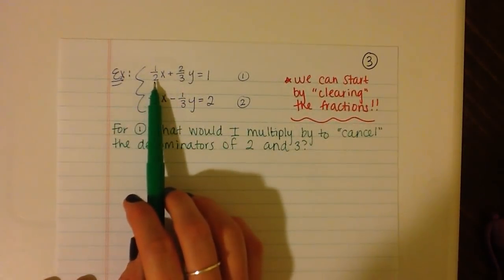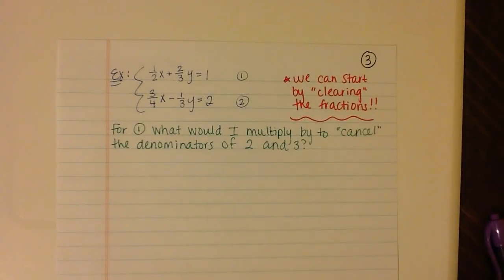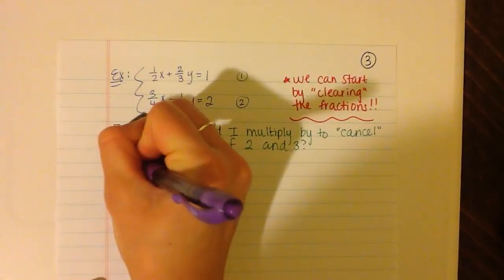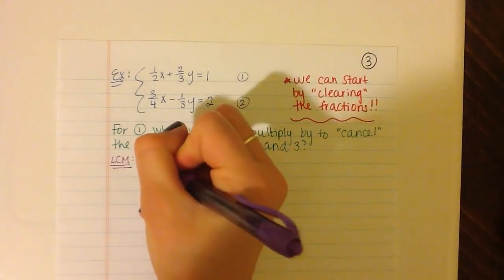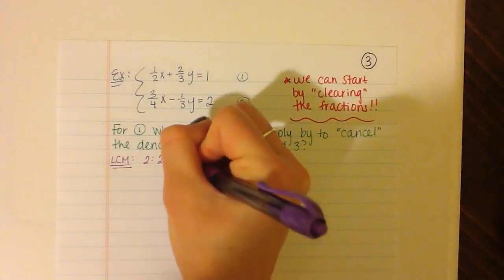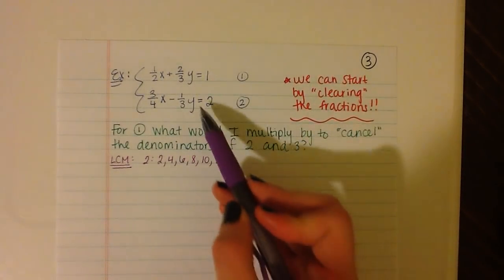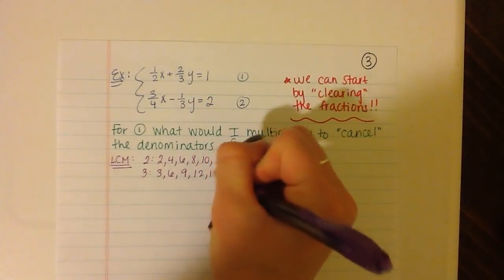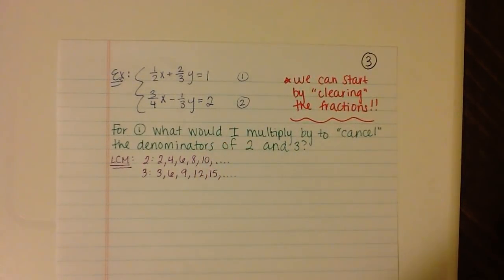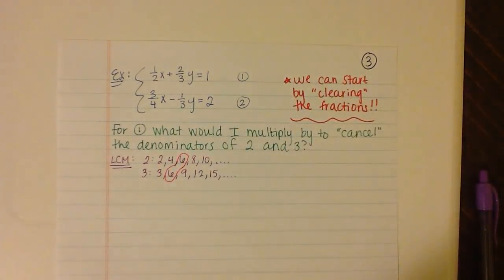So the first equation, our denominators are 2 and 3. We want to multiply something to cancel those two denominators out. So what you're going to do is find their least common multiple. Okay? Our first denominator is 2. What are the multiples of 2? We have 2, 4, 6, 8, 10, on and on. Our second denominator is 3. Our multiples of 3: 3, 6, 9, 12, 15, on and on. So what would our least common multiple be? It would be 6.